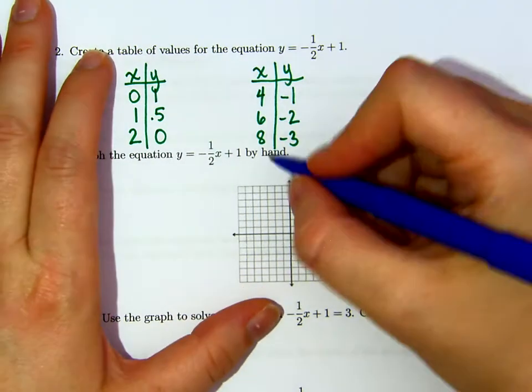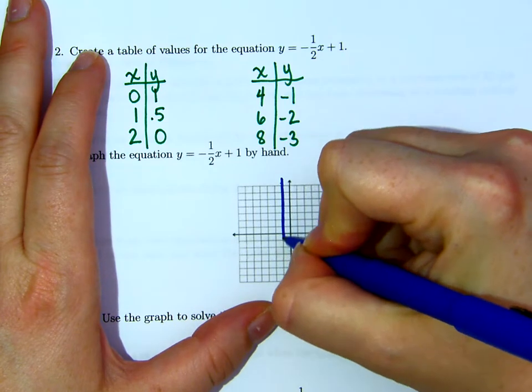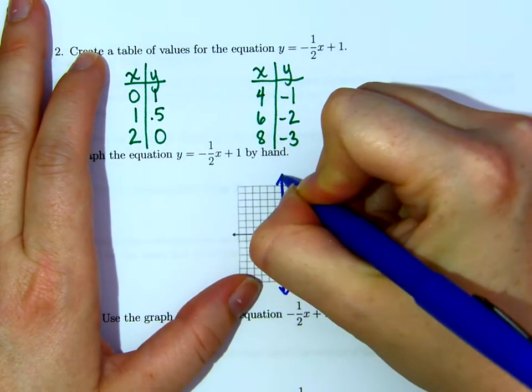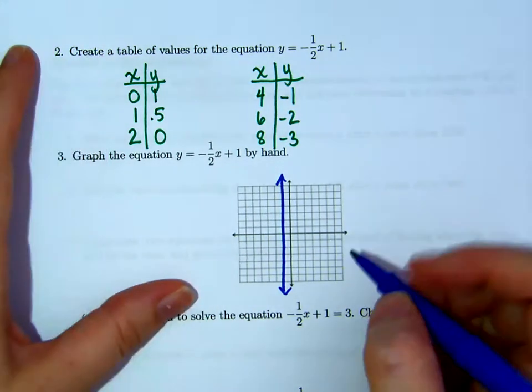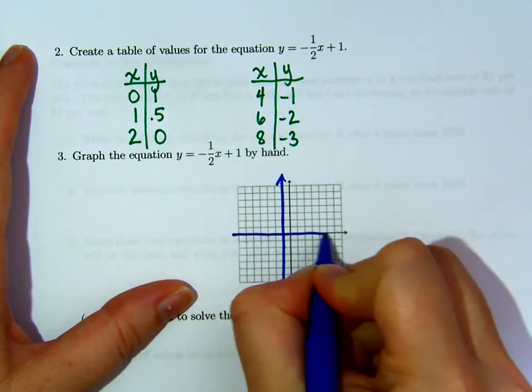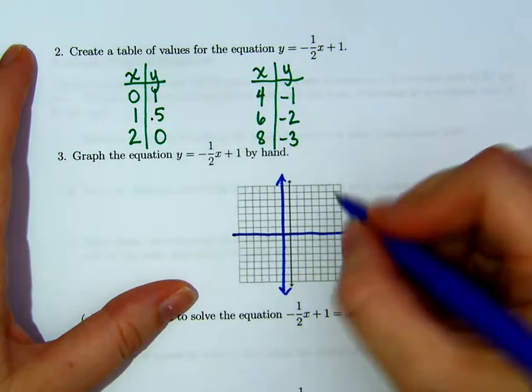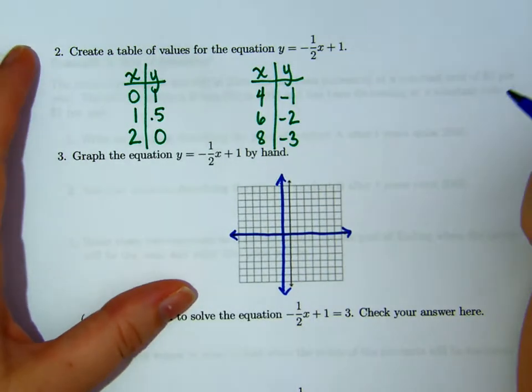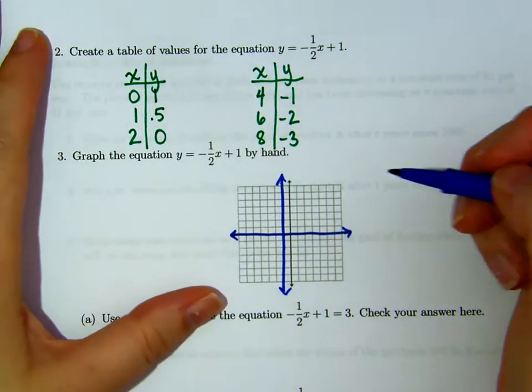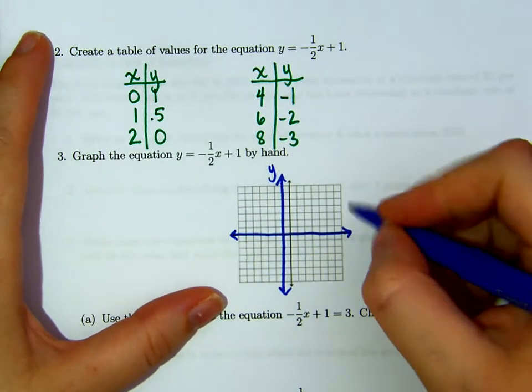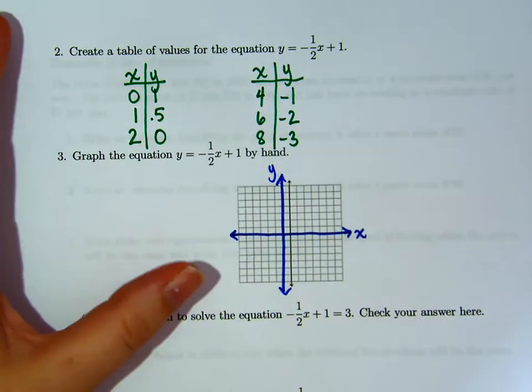I'm going to move my axis. How big do my y values get? Okay. So this is my y, my response, and here's my x.